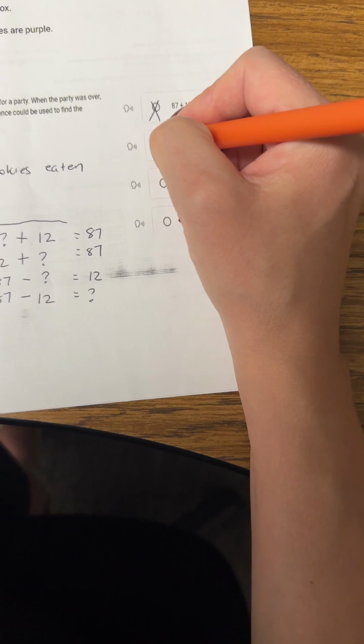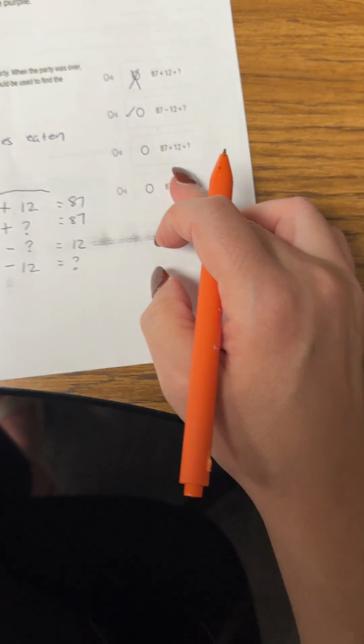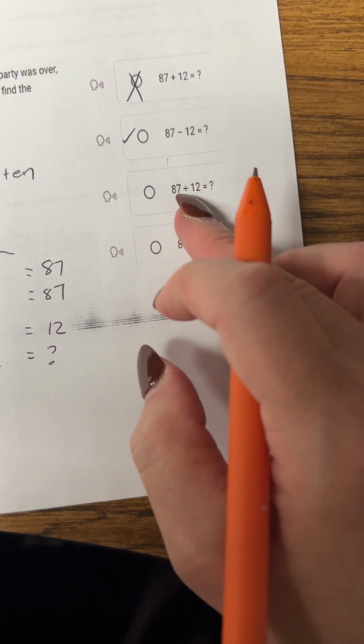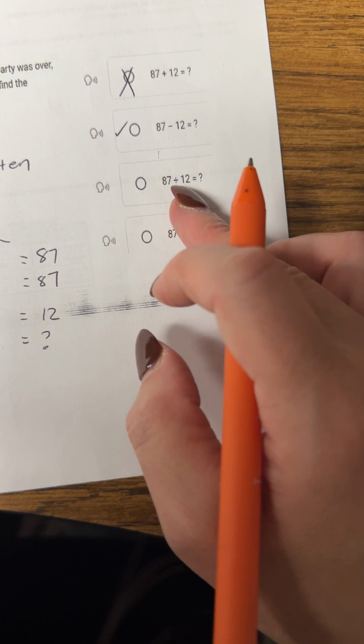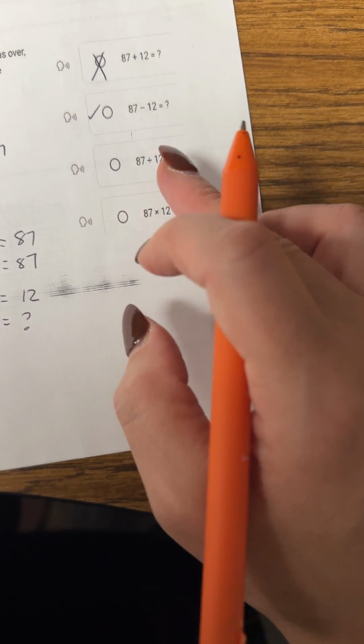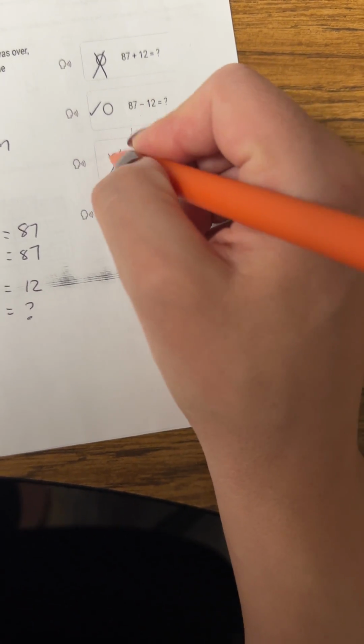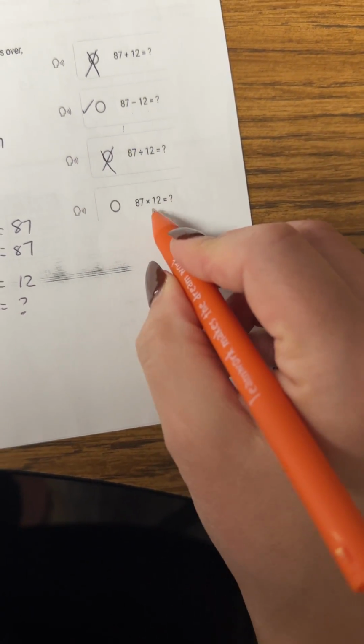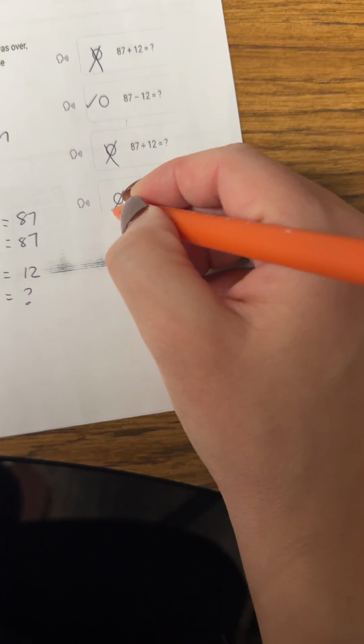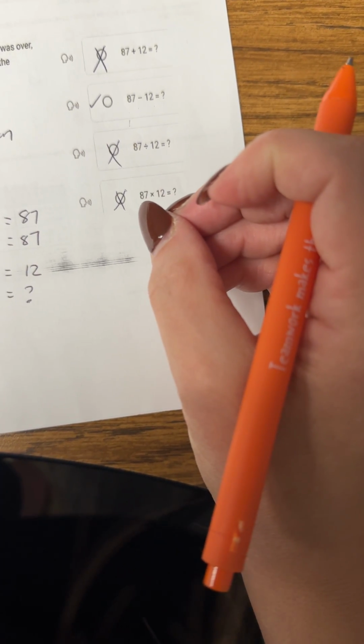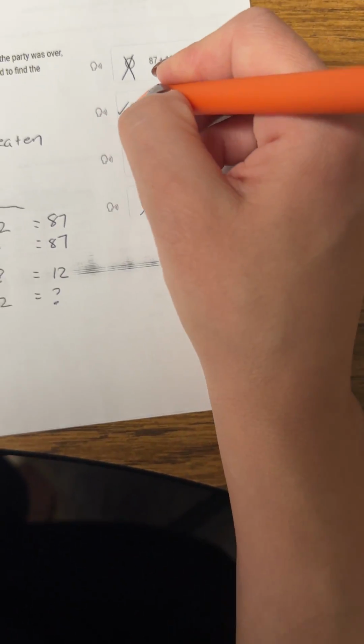That one does match, but we're going to be careful. This one is not even addition or subtraction, that's division. So we haven't got to that sign yet, but the students hopefully would say, nope, that doesn't make sense. And this is definitely not multiplication. This is an addition and subtraction problem. So the answer would be B.